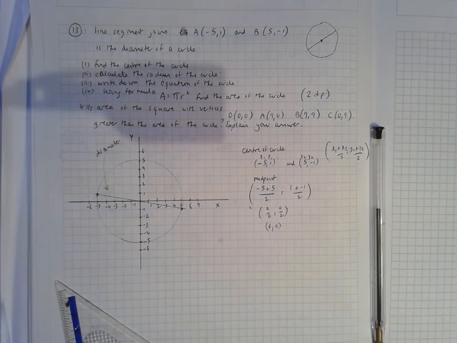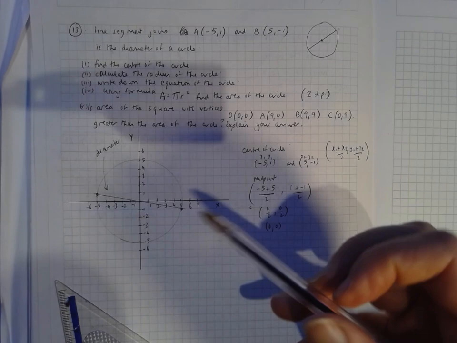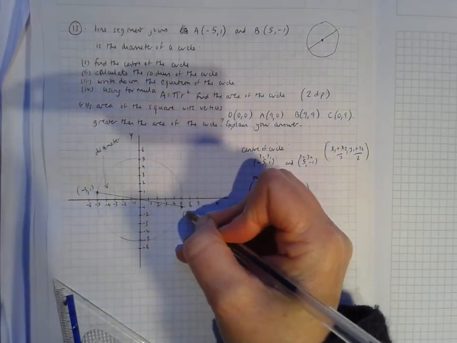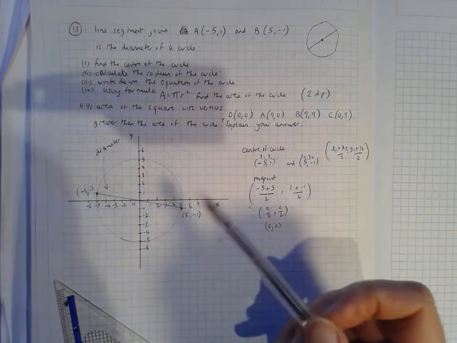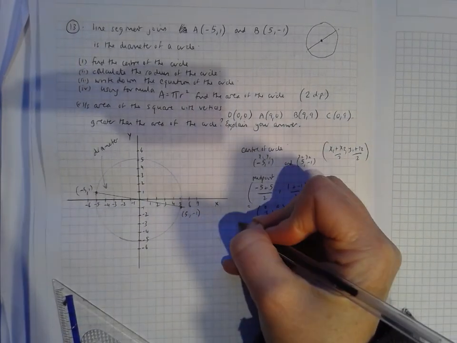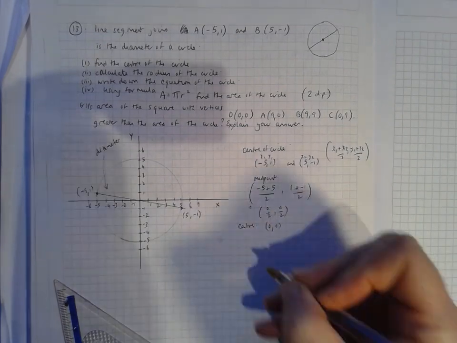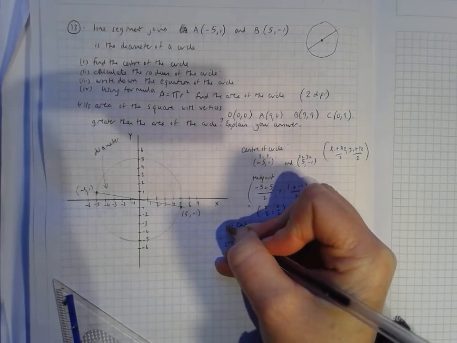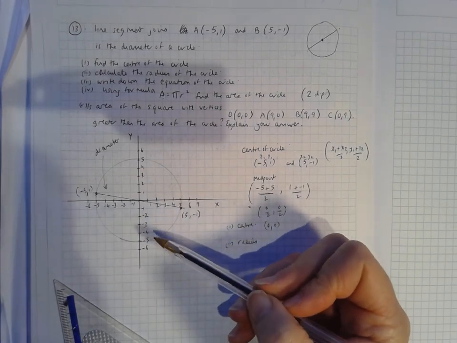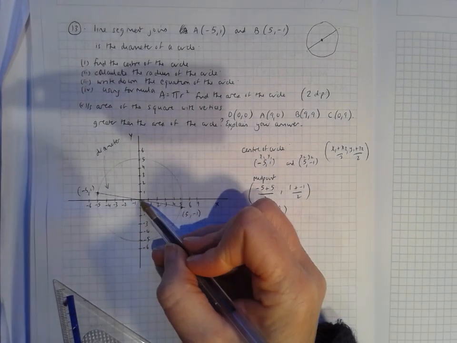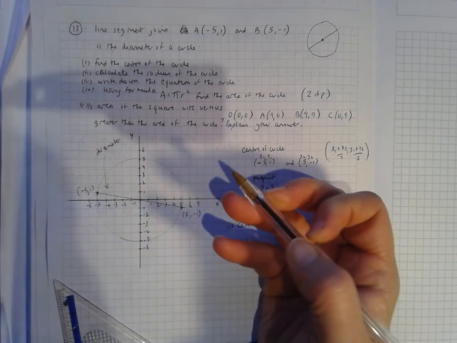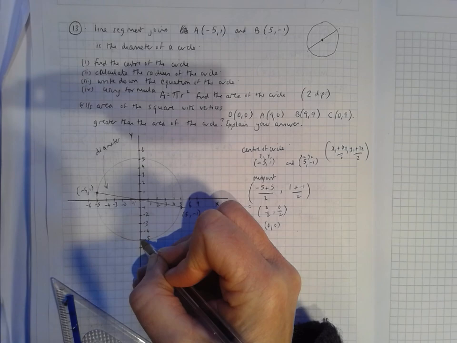Okay, there's my circle. As you can see, it's got a diameter joining (-5, 1) and (5, -1). The center is (0, 0). The radius of the circle, which is part 2, well, let's look and see. Can we tell what the radius is? Let's take a center point and a point somewhere on the circle. Well, there's a center point and there's a point somewhere on the circle, is it?